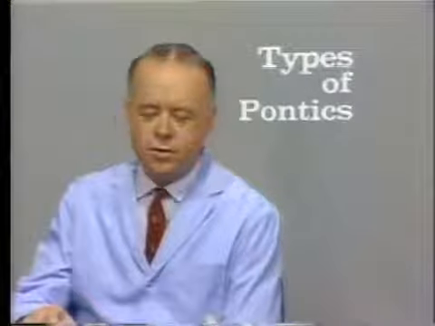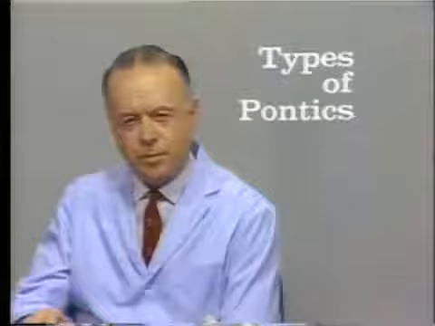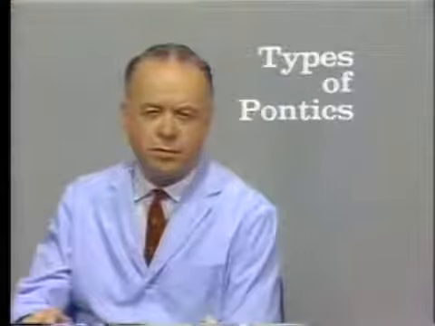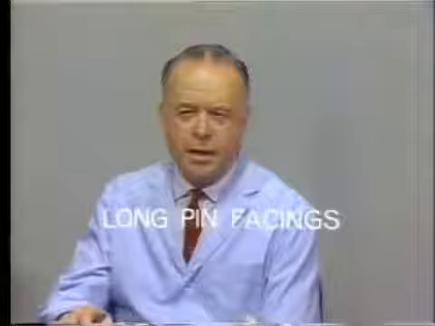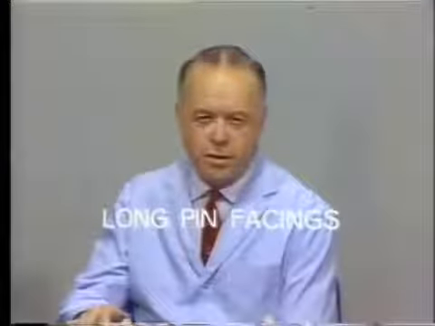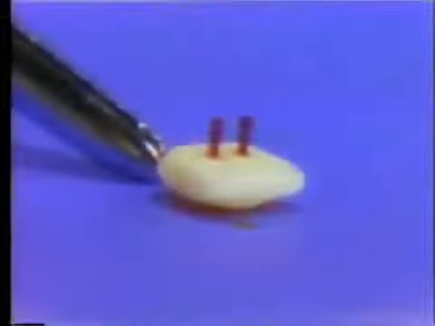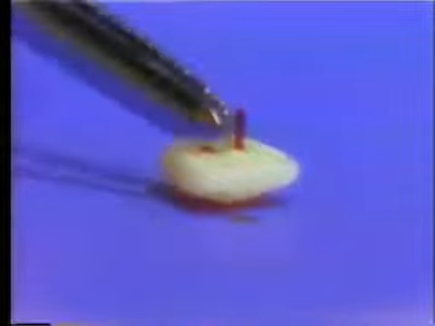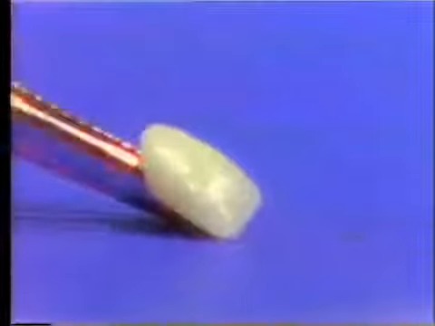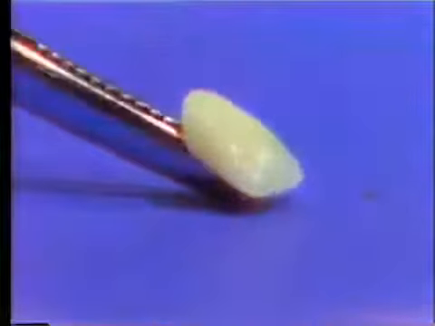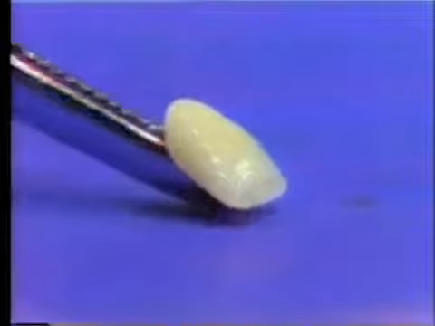Now that we've discussed the principles underlying the design of posterior and anterior Pontics, let's take a look at some of the various types of Pontics which are utilized to meet these requirements. Long pin facings have been used for a considerable number of years and serve very satisfactorily as Pontic facings for all teeth in both the maxilla and mandible. Here are some long pin facings. This is a long pin facing for a central incisor tooth. You see the two projecting pins, and on the other side the labial surface already contoured and shaded and characterized for that particular tooth.